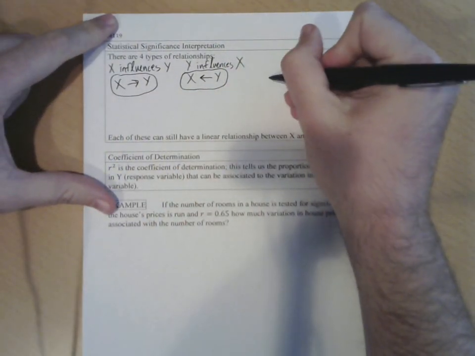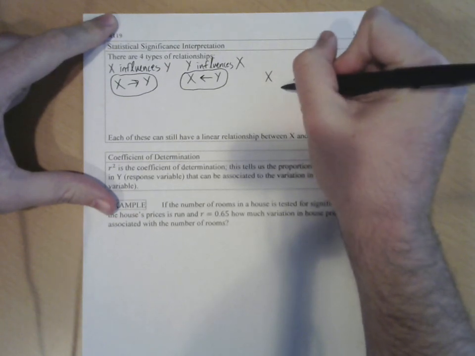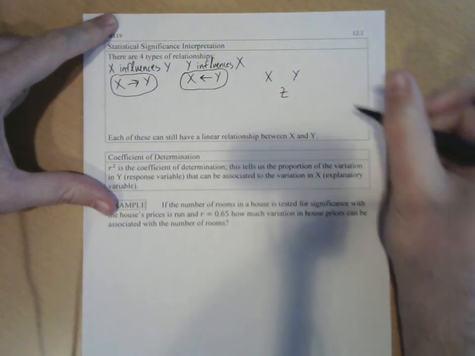We also have the case where X, Y, and a third variable Z all influence some combination.